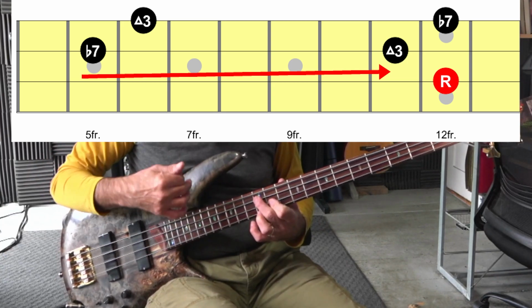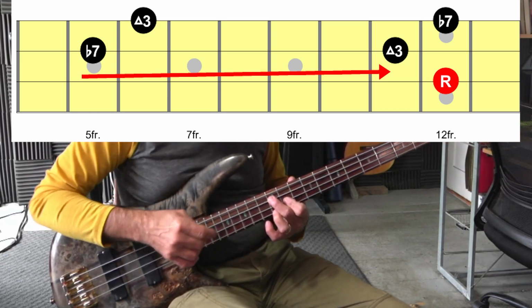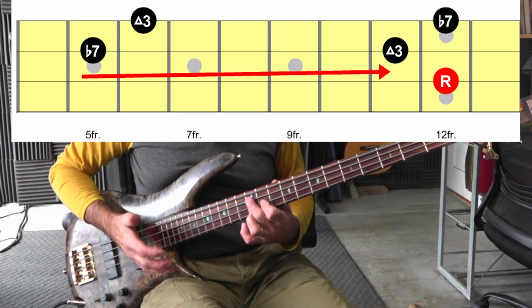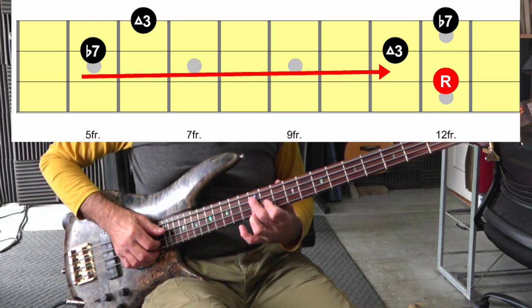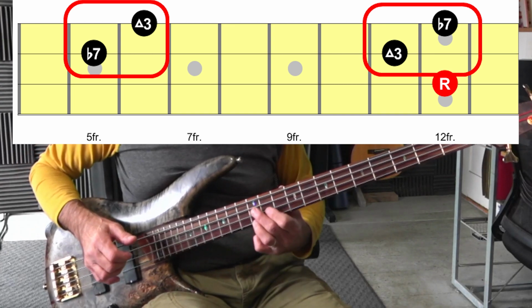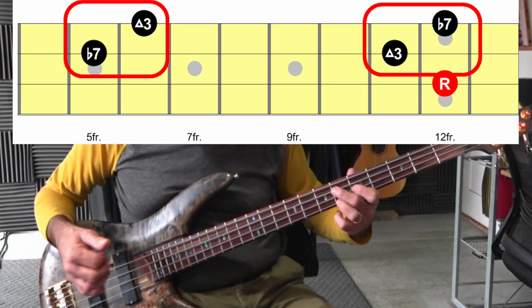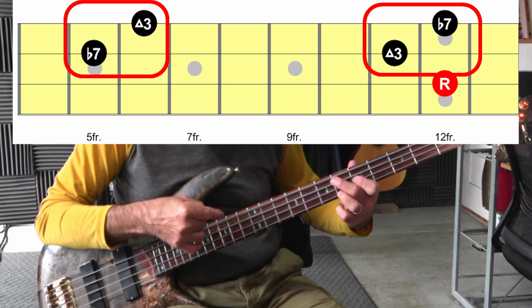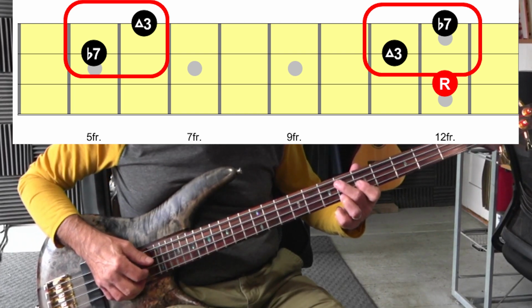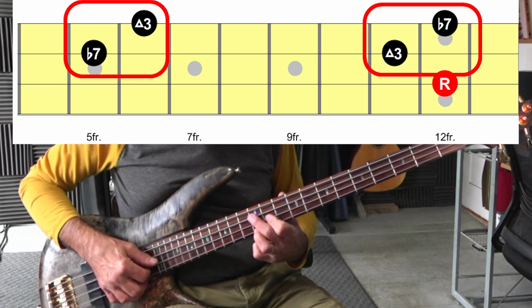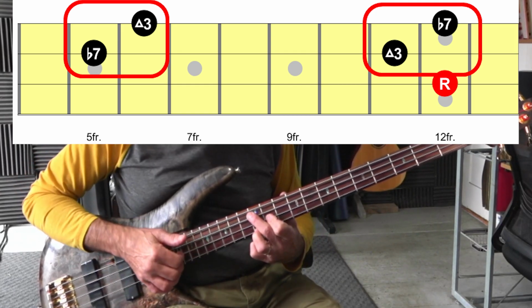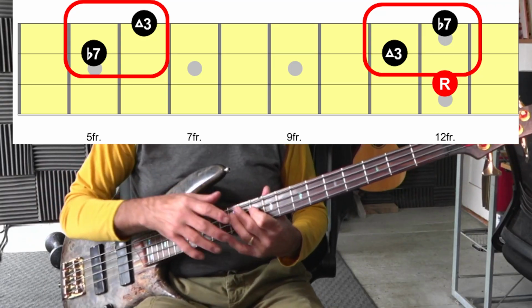Okay, there's your next A7 chord, but I want to point out that the 3rd and the flat 7 become inverted. In other words, you've got the flat 7 on the top and the 3rd on the bottom. Down here you have the flat 7 on the bottom and the 3rd on the top. And once again, up here you have the 3rd on the bottom and the flat 7 on the top, so it inverts.